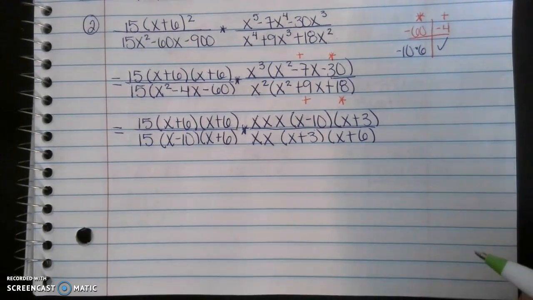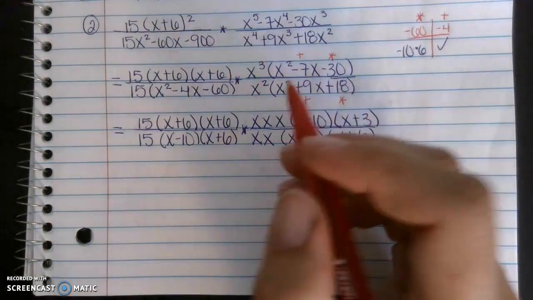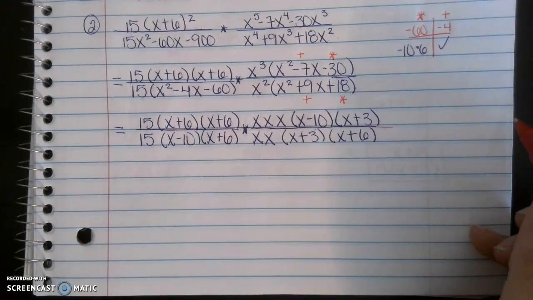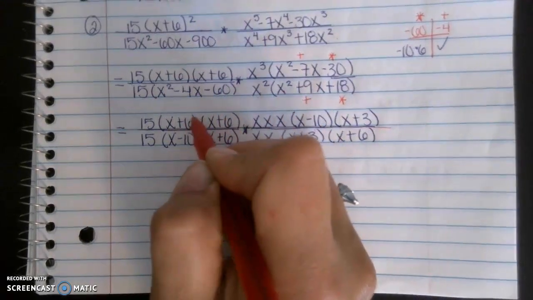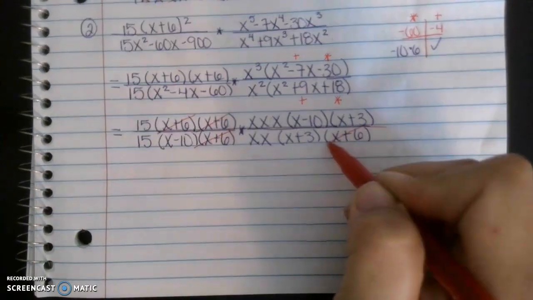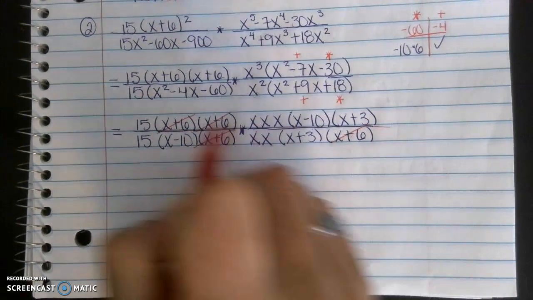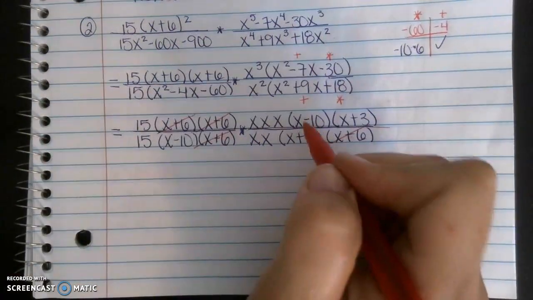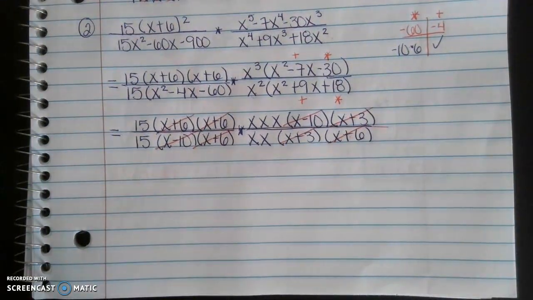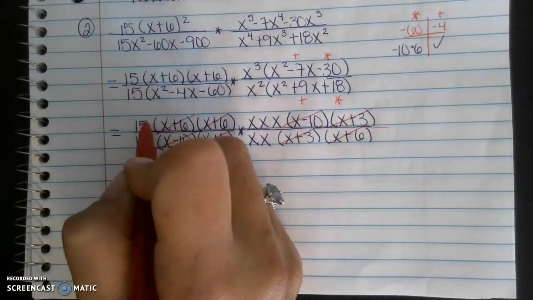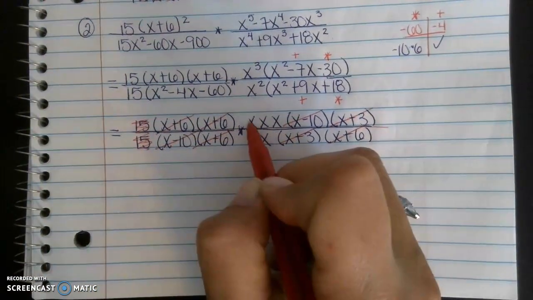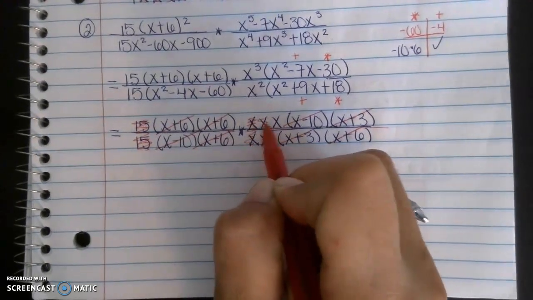All right, from here, I want to go ahead and simplify and cancel. So what is the same on top and bottom? And remember, this is all one fraction. So x plus 6's, I can go ahead and cancel here. X plus 6, I can actually cancel with this one way over here because this is all one fraction. My x minus 10's can cancel and my x plus 3's can cancel. 15 over 15 really just reduces to 1, or you can kind of think of it as that gets canceled. And then my x's, we can also reduce here.